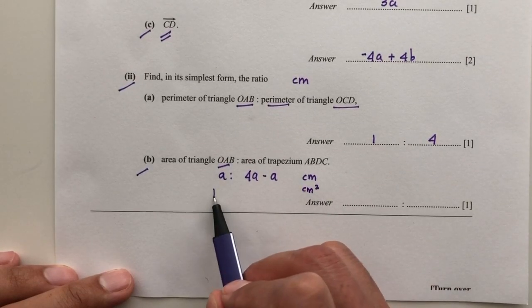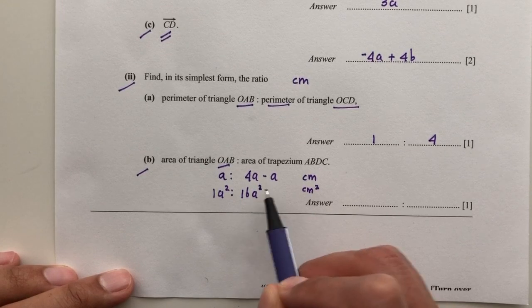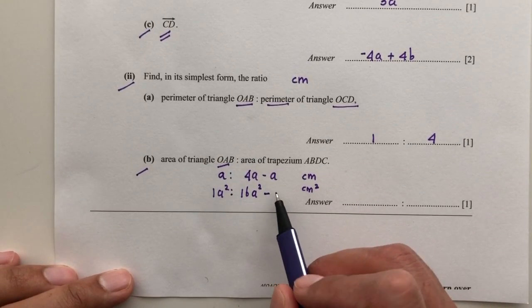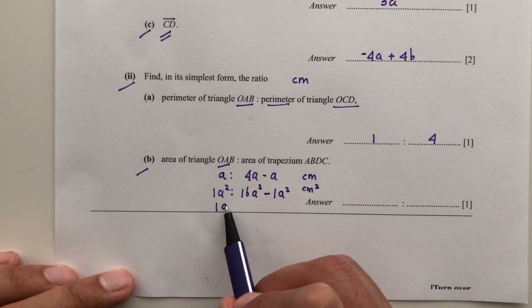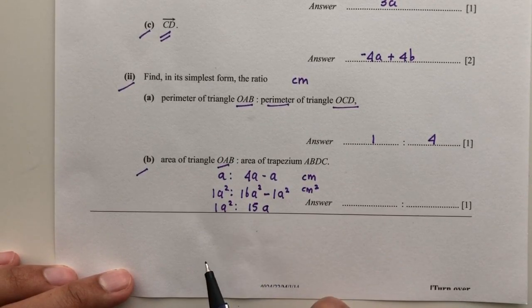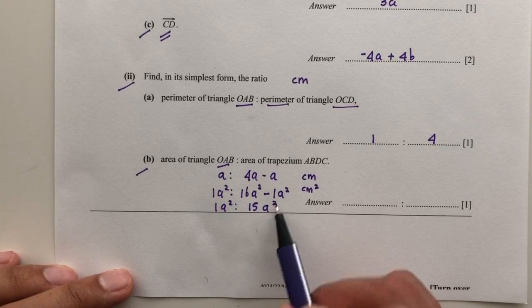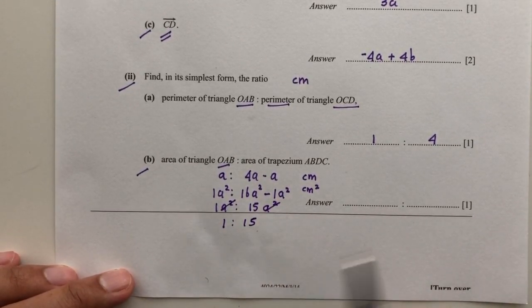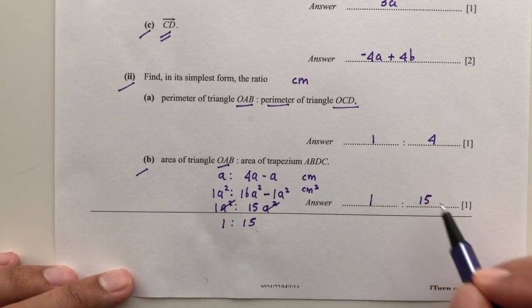That will be 1A square equal to 16A square minus 1A square. You will have 1A square to 15A square. So A square goes away, that is 1 to 15. So this will be the answer for the ratio of the areas, so 1 to 15.